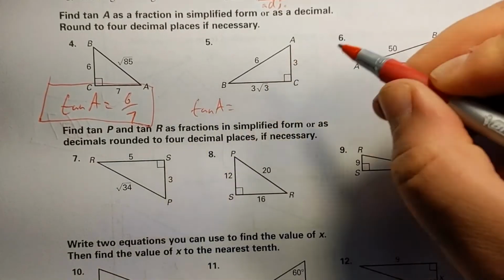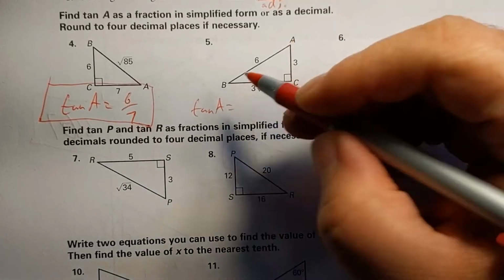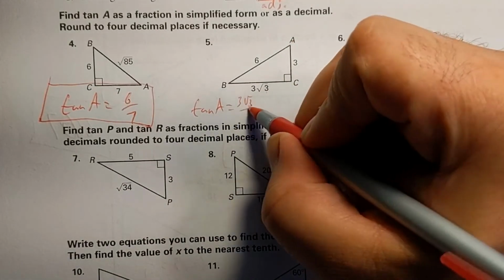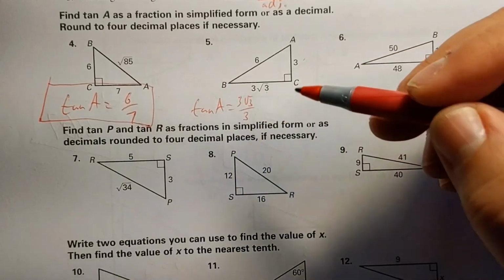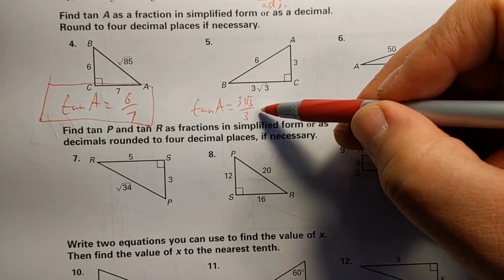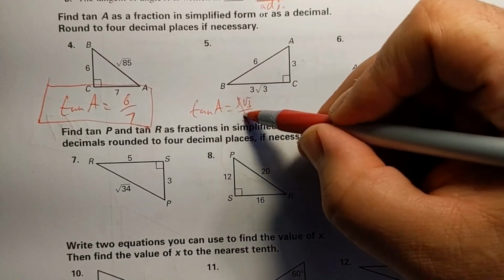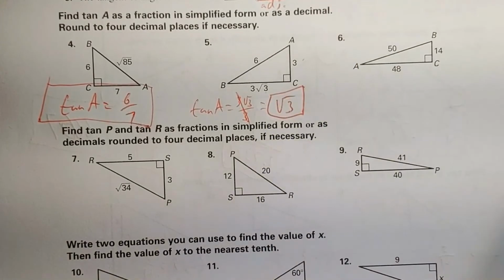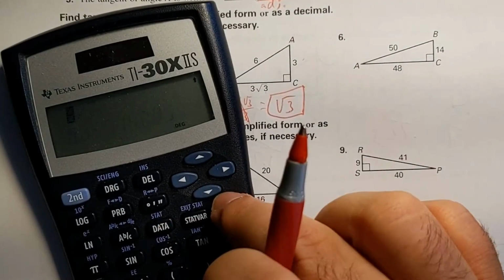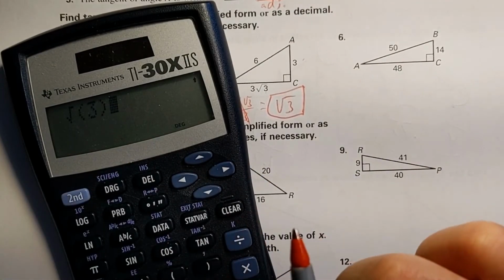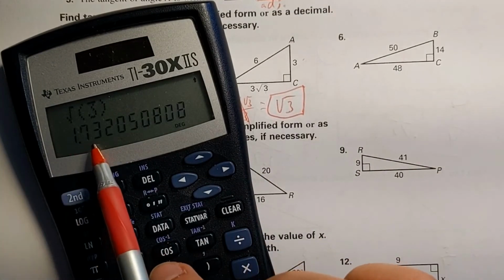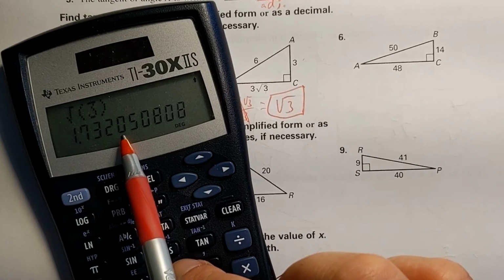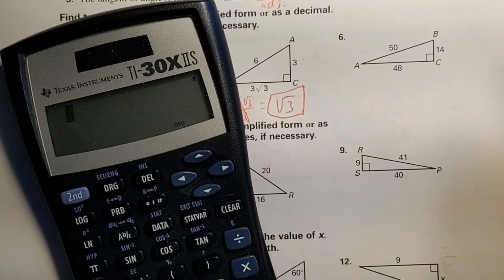Tangent of A from here, the opposite is 3 square root of 3, and then adjacent is the 3. Again, you have to simplify just like on side A, so these 3's would cancel each other out, so your answer would be the square root of 3. Again, if you want to do it on the calculator, square root of 3, you get 1.7321, because the 5 is going to make the 0 go up.